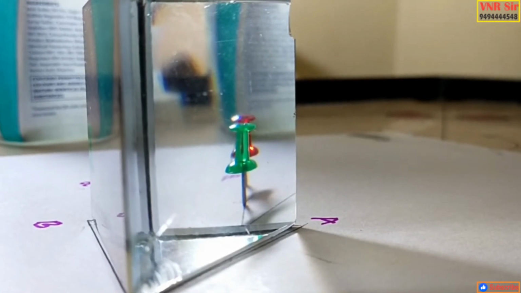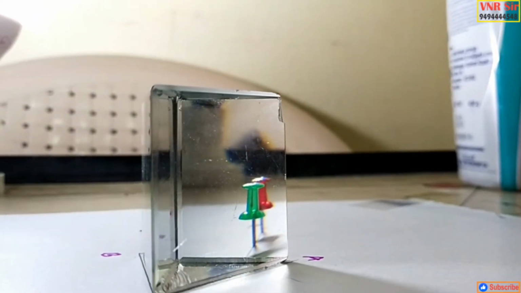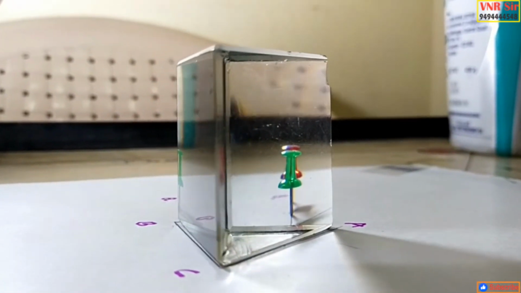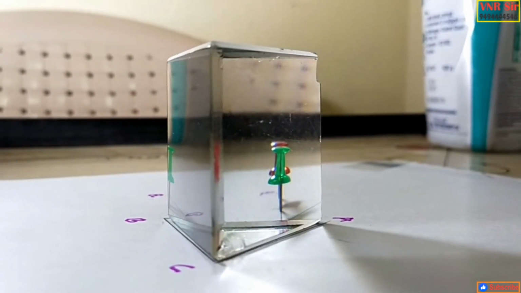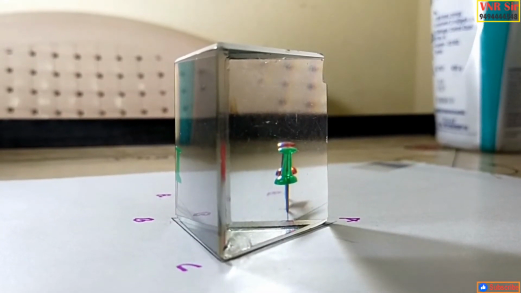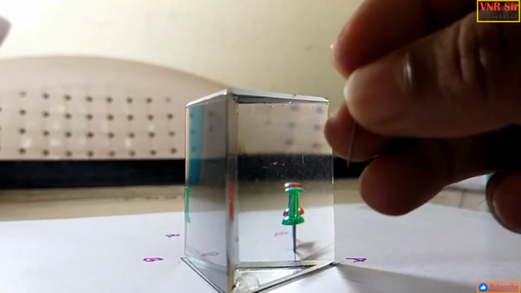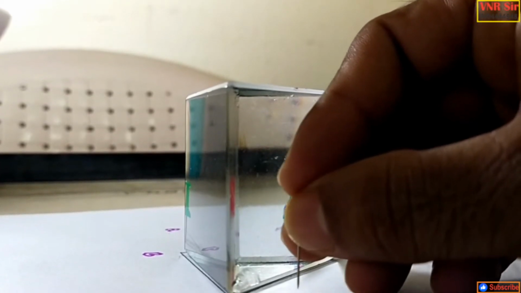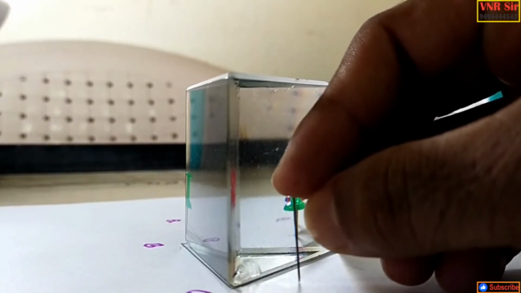See, move. Yes, there. Exactly. Again, if you move this side, they are not on the same line. So you move in such a way that they are in a straight line. Now take another pin and place it so that these 3 pins are on the same straight line. Press it hard.